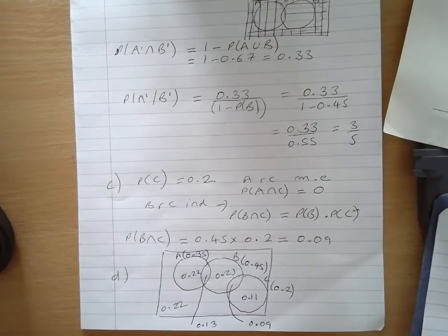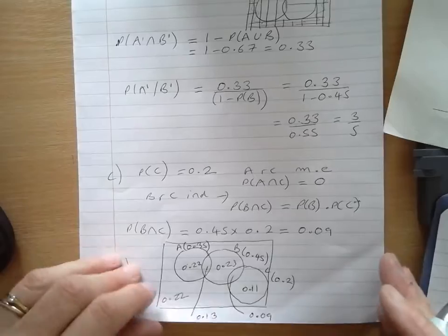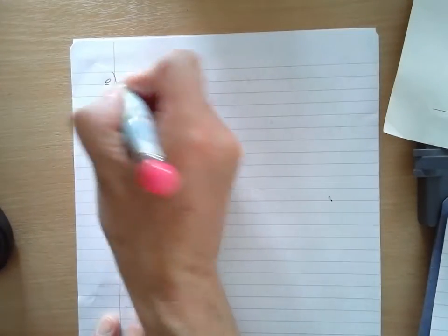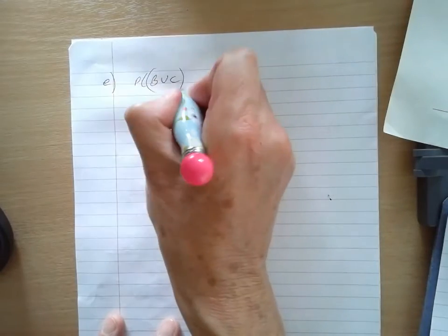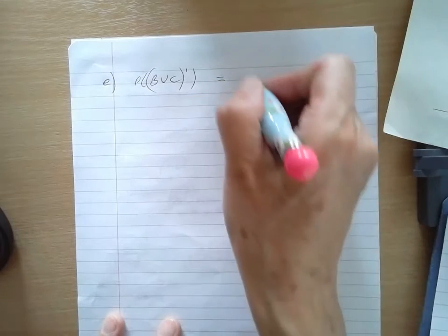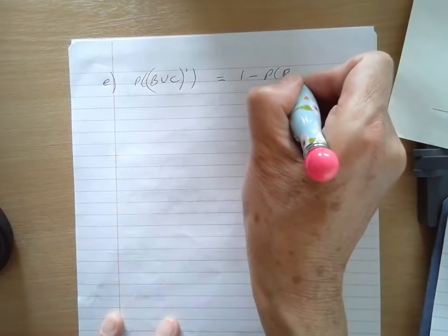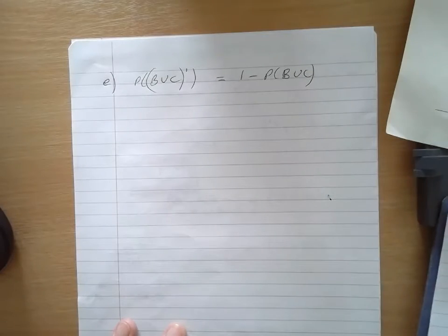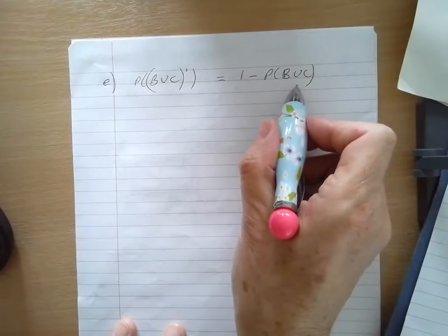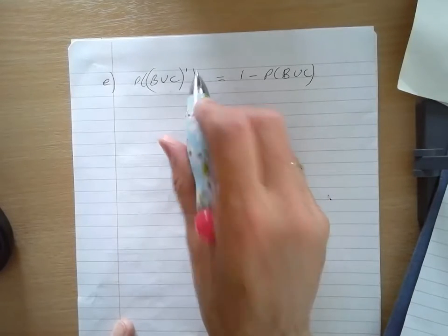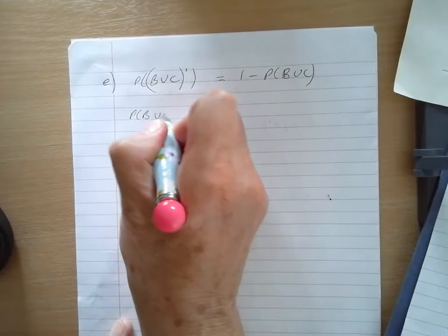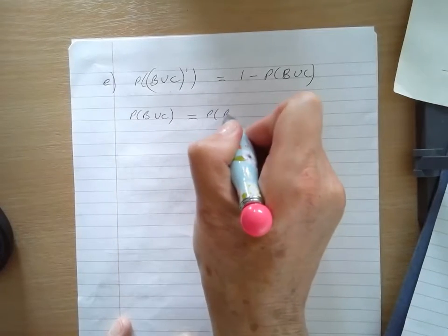So, part E of the question. Part E of the question is finding the probability of the union of B and C, not. In other words, 1 minus the probability of B union C. So if I can get the probability of B union C, then I can get the probability of B union C not. For the probability of B union C, I can either use my Venn diagram or use my addition law.